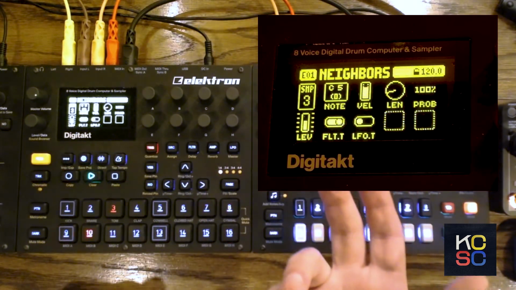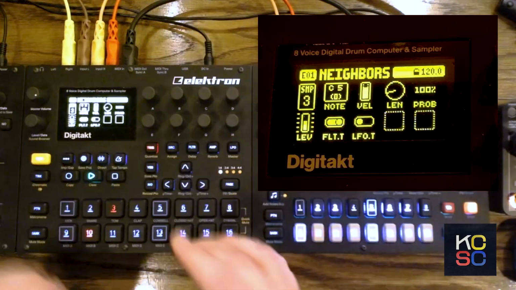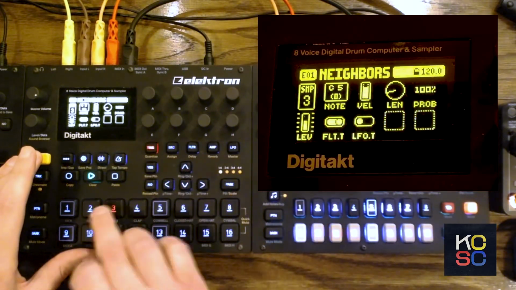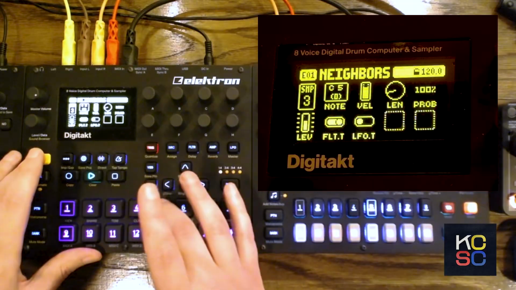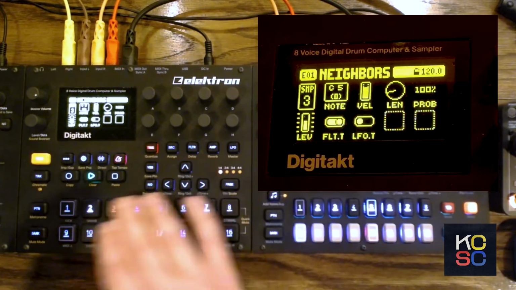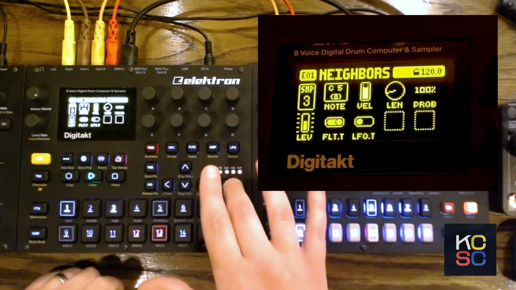And you're like, well, you could do that with fill. Okay, yeah, you definitely can. But the nice part about it is that you can have it affect every track just from one fill condition.